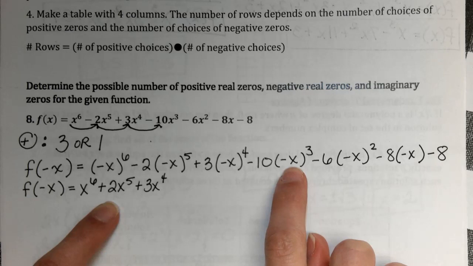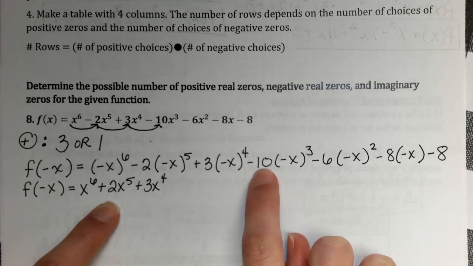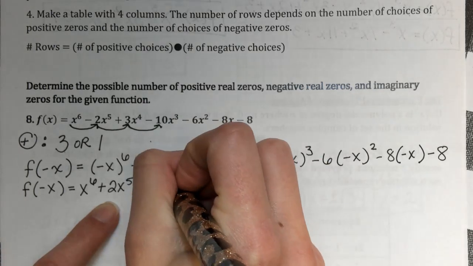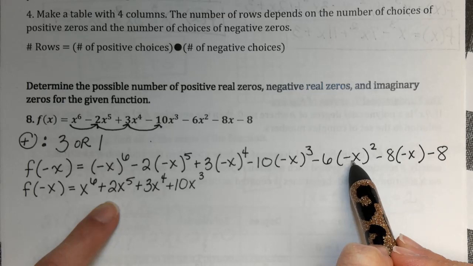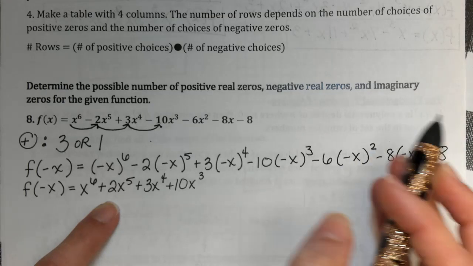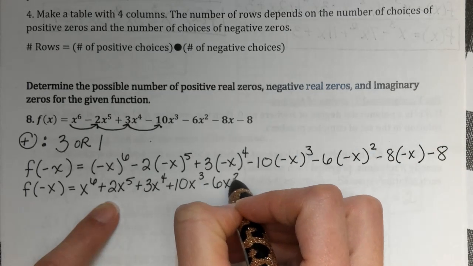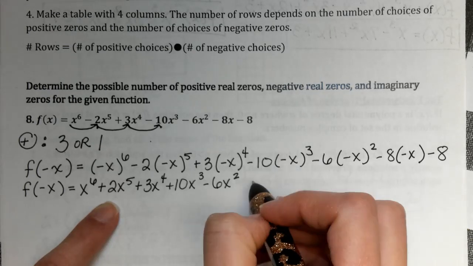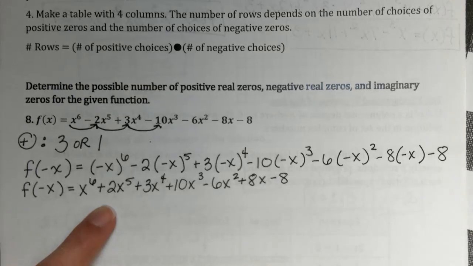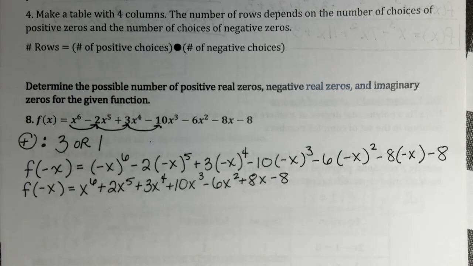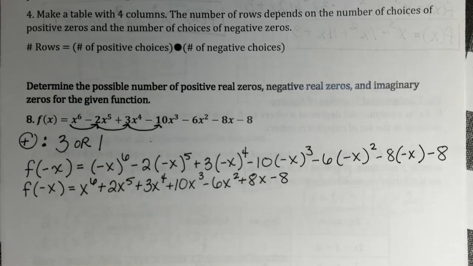Then negative x cubed times negative 10 is going to be positive 10x cubed, and negative x squared is x squared times negative 6, so negative 6x squared. And this becomes plus 8x minus 8. So, what's the trick there? Do you notice what's happening?